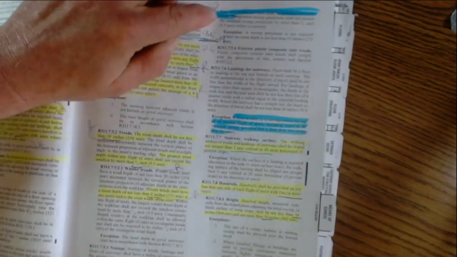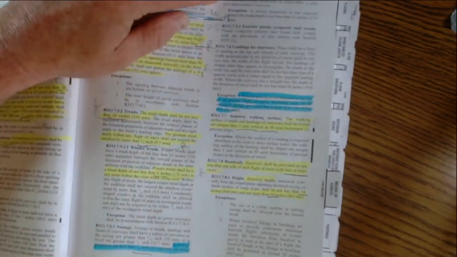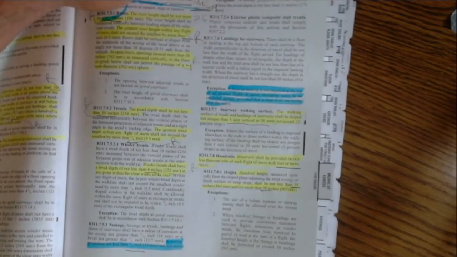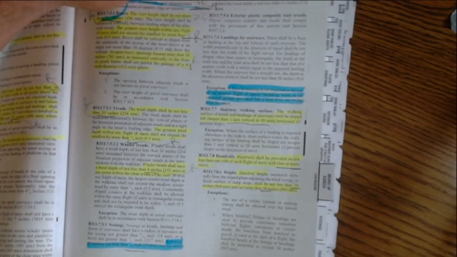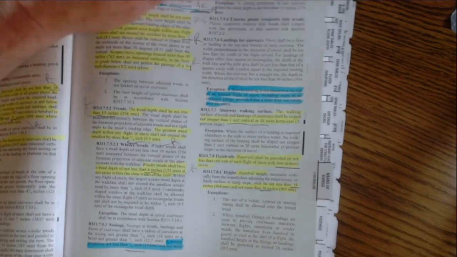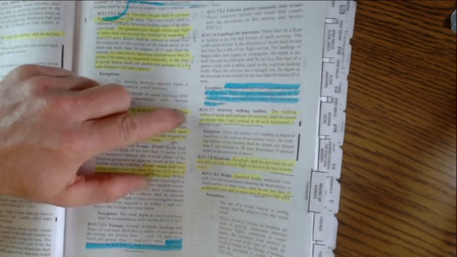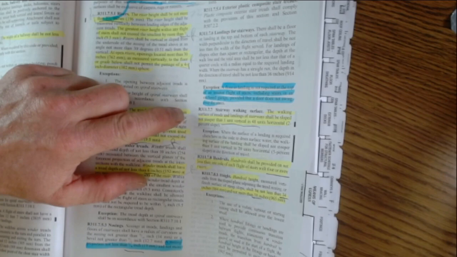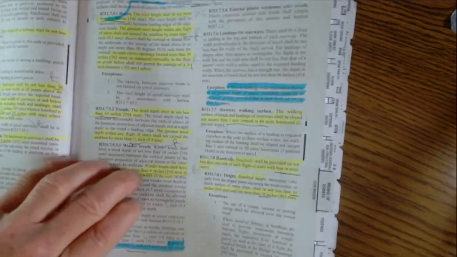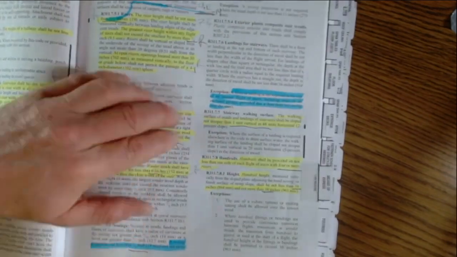Nosings. So your nosing, you can't project more than 1.25 inches. Just keep that in mind on your nosings for stairways. But you can have them open as long as you can't pass a ball 4 inches under that tread.